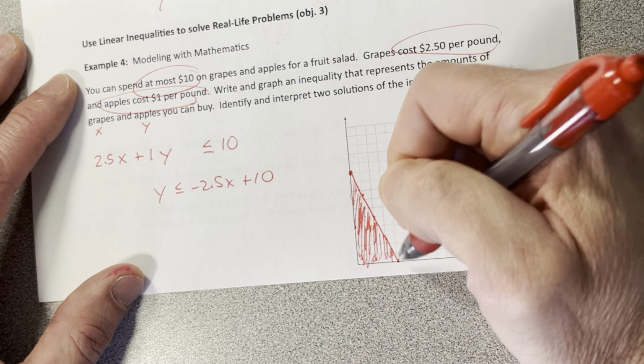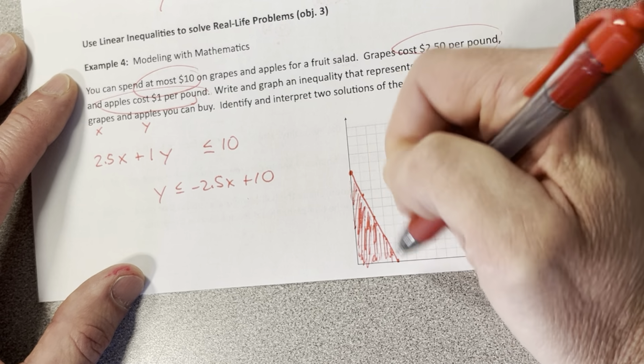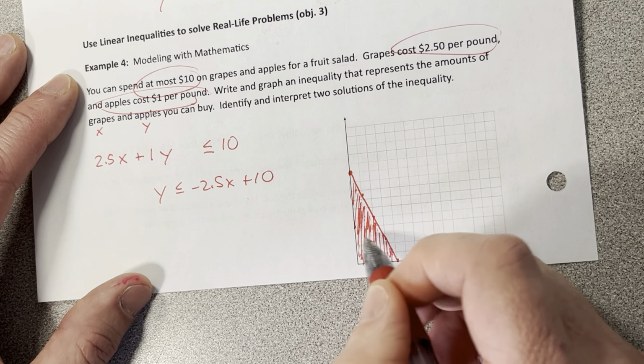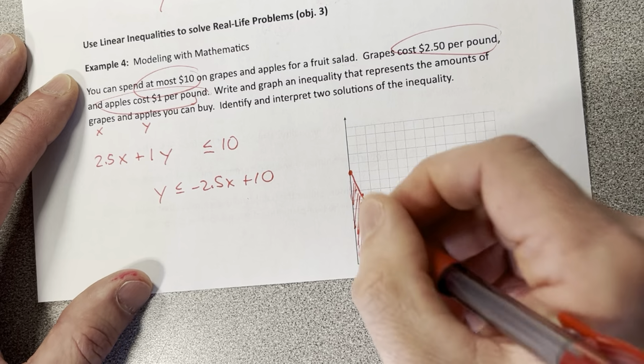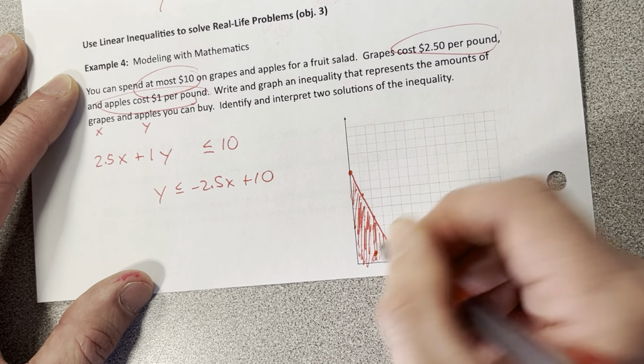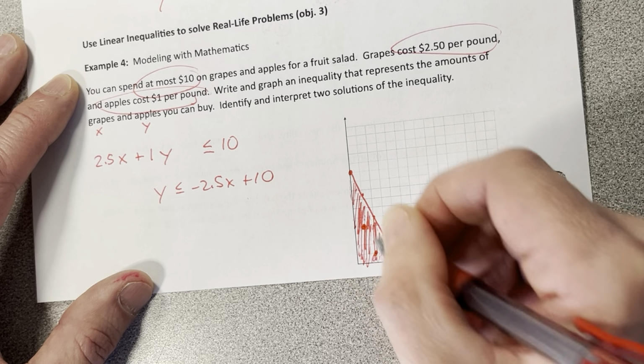If it was a dashed line, we couldn't be on the dashed line because it's not a solution. But since it's solid, we can be anything on the solid line. We can be in the shaded area. So yeah, just a couple of examples. I'm just going to put some points in there.